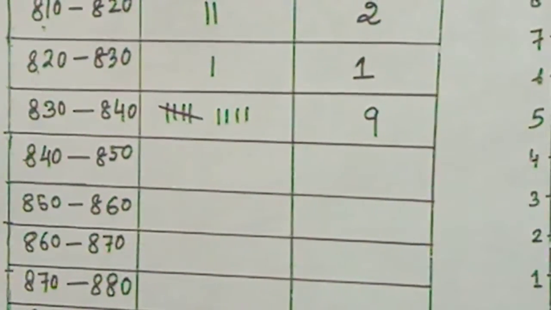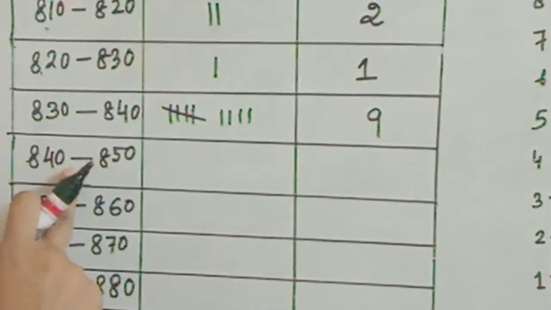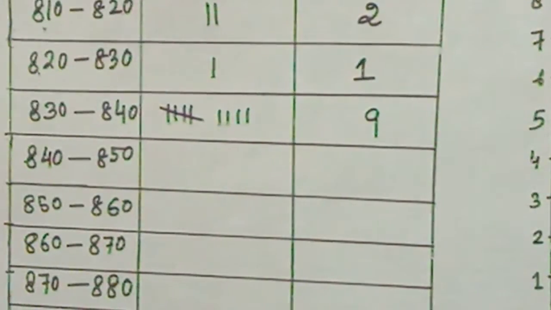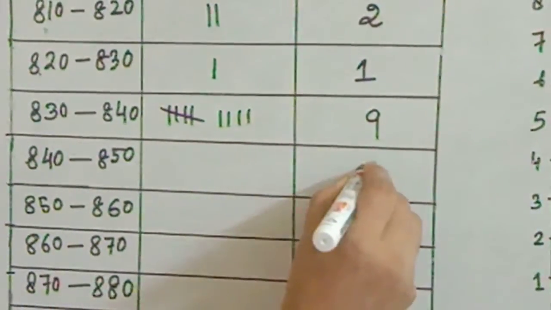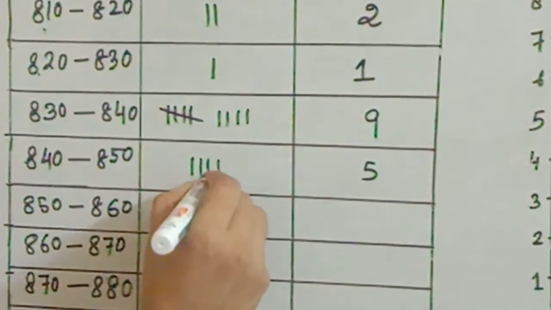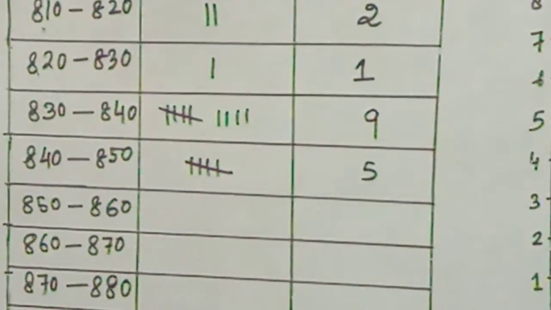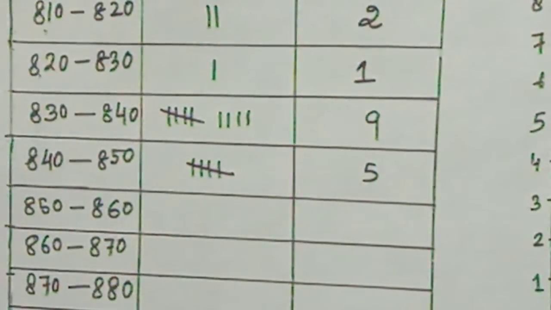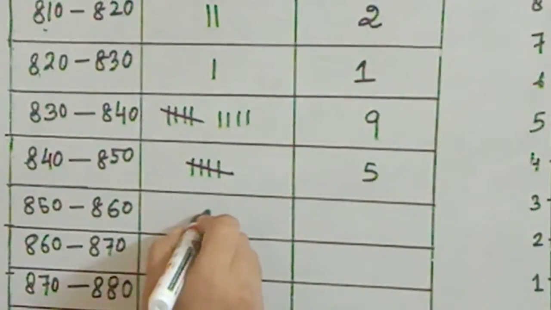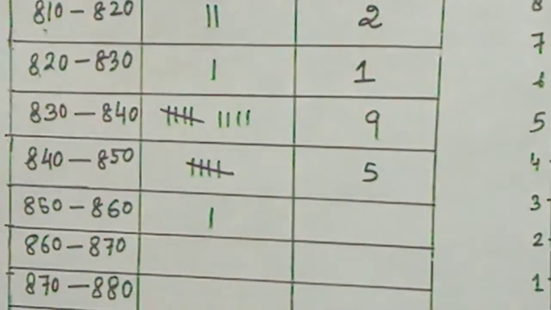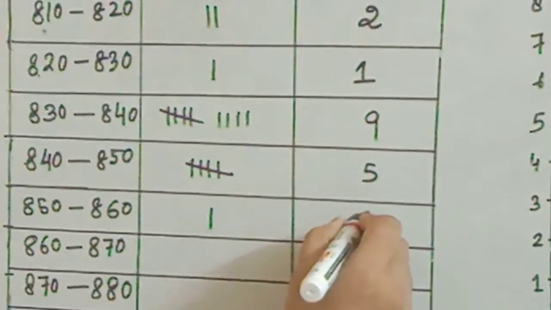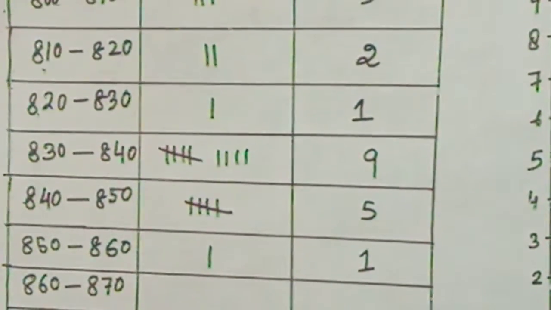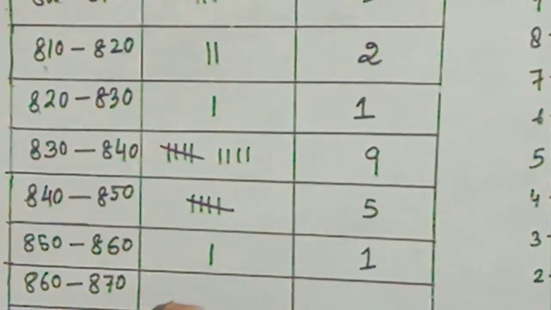Next, 840 to 850. From your book, count and find out how many you get. Yes, it is 5: 1, 2, 3, 4, 5. Next, 850 to 860. Find out how many you get from there. It is 1, and the frequency you write is 1 only. Then 860 to 870, count it, it is 3.